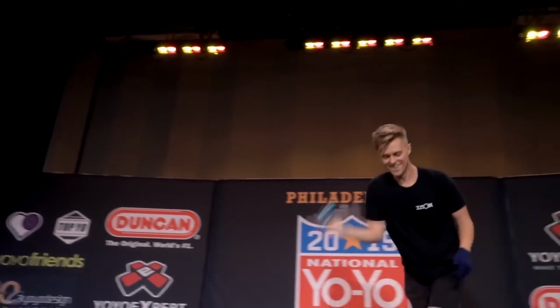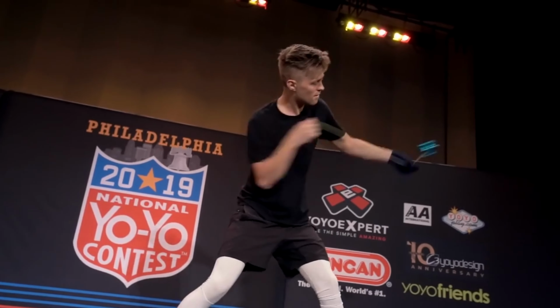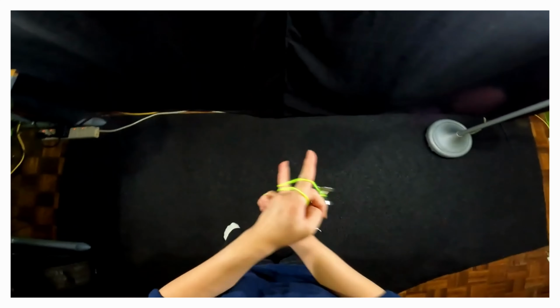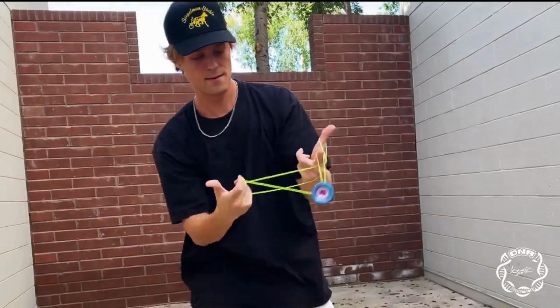They look like this. 1A, or string tricks. 1A is the simplest division to understand and watch. The elements the user has access to are the string and an unresponsive yo-yo. This division is sometimes called string trick.